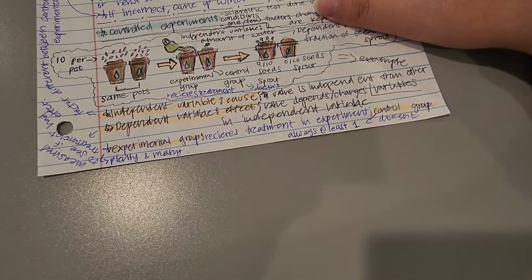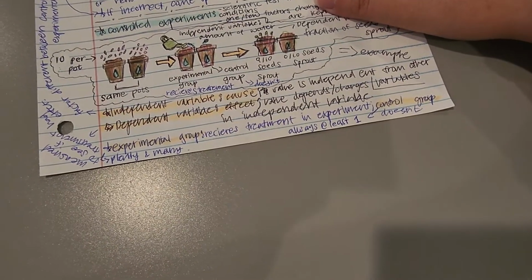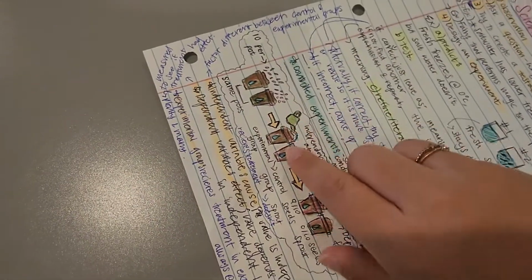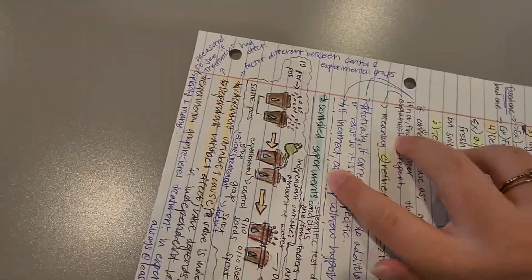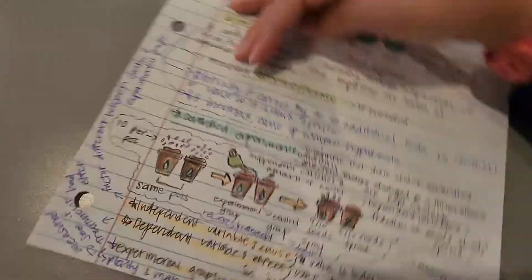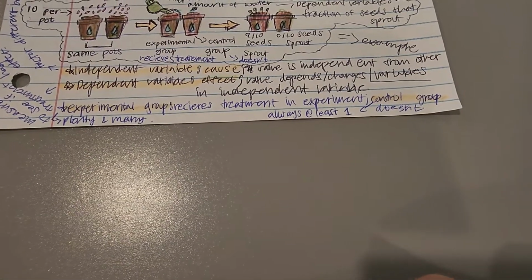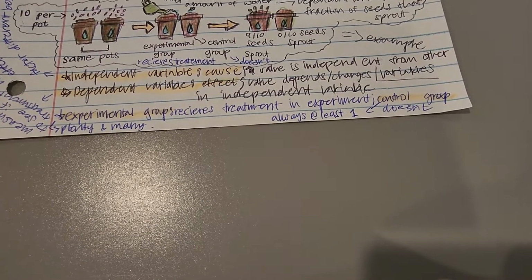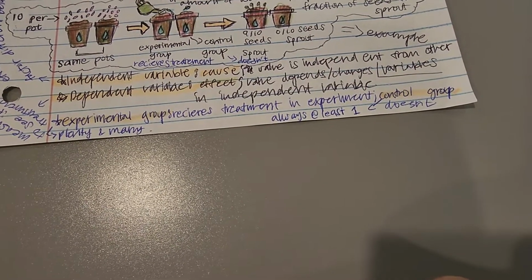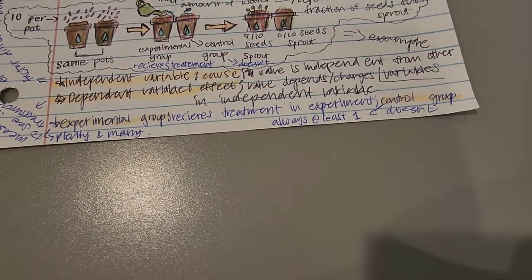The dependent variable is the effect. Its value depends on or changes with the independent variable. It is measured to see if the treatment had an effect. An experimental group receives the treatment in the experiment, while the control group doesn't. You should have many experimental groups, but for the control group you should always have at least one.